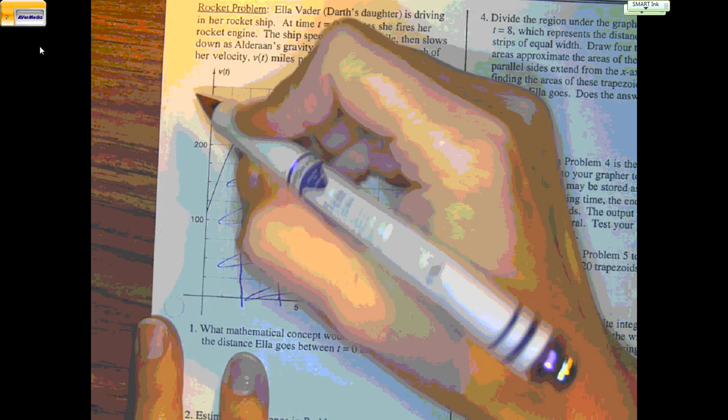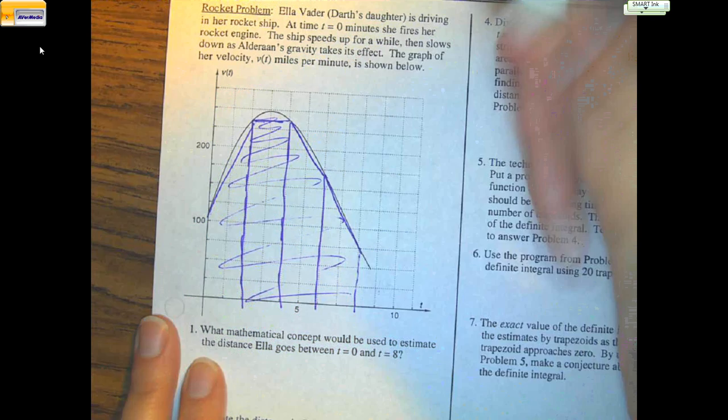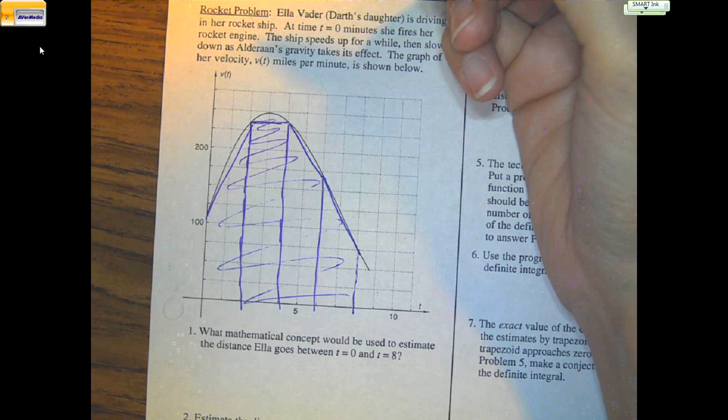And I'm going to turn each of them into a trapezoid. Now, it's not exact. These lines are kind of snuggled up next to the actual graph, but it would kind of get you there. You could add the area of 4 trapezoids, and you could get an even closer answer, I would say. Wouldn't you agree?